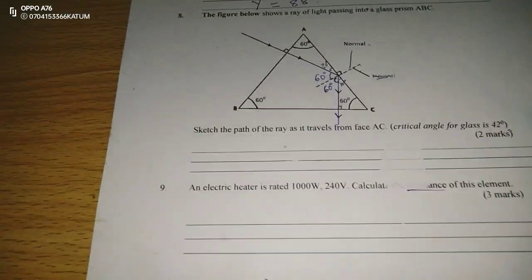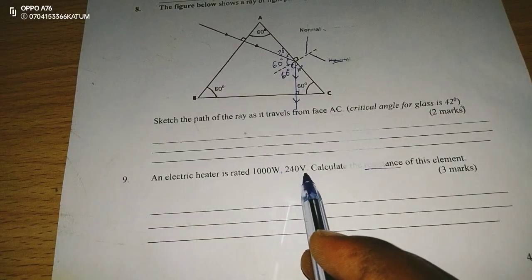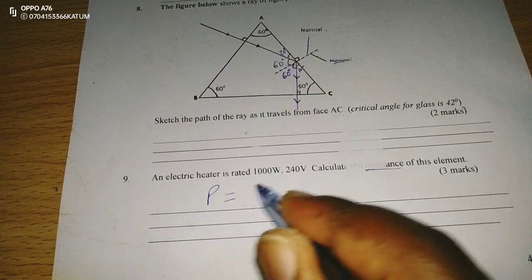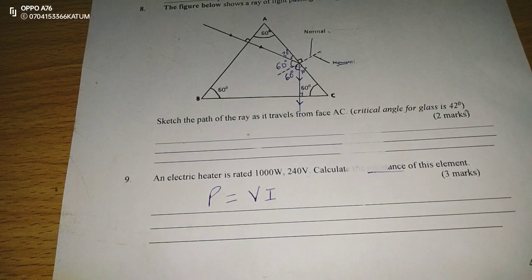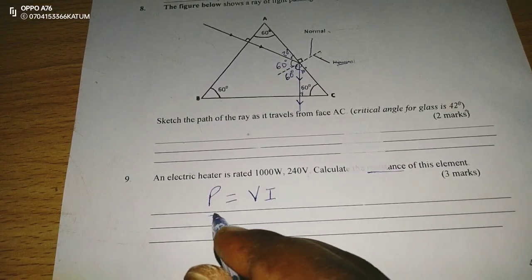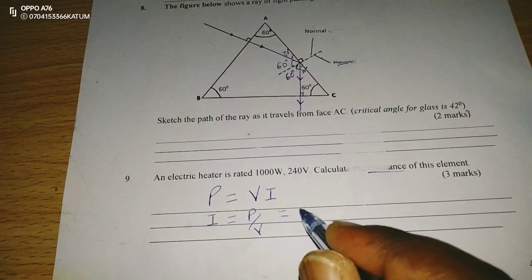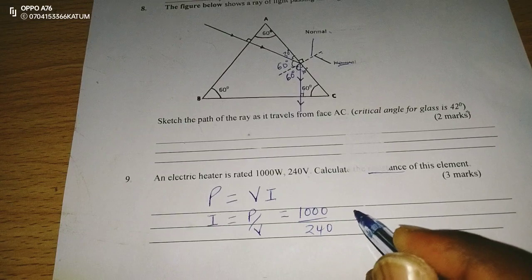With power and voltage, power is given by voltage times current. Therefore, to get current, we need power divided by voltage. So 1000 out of 240.